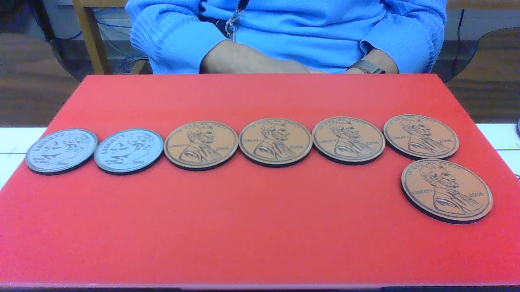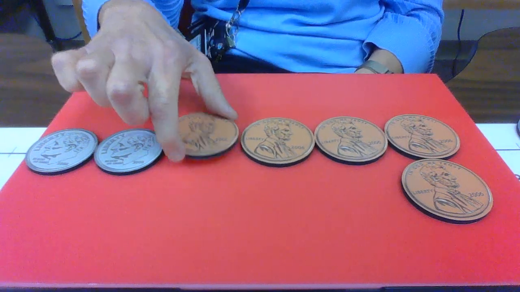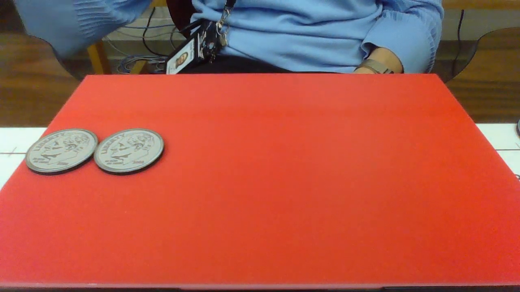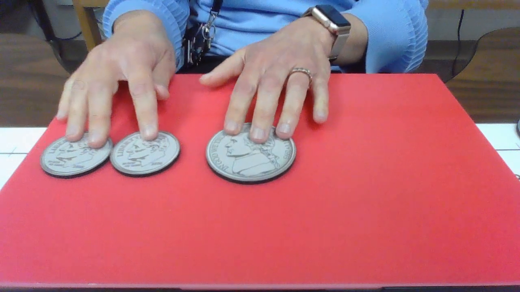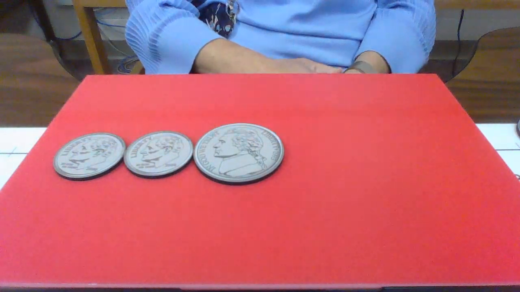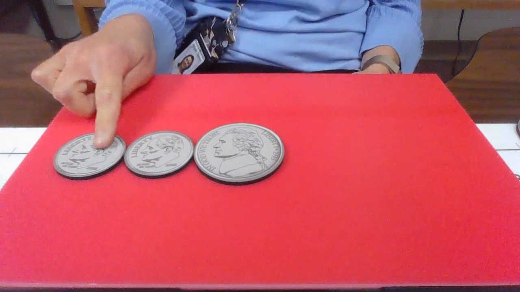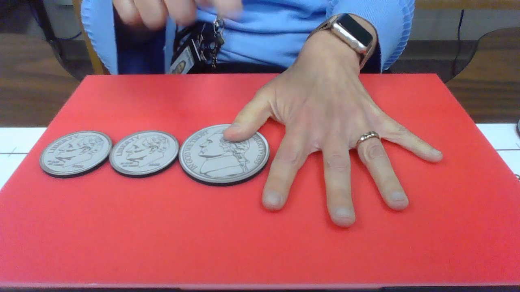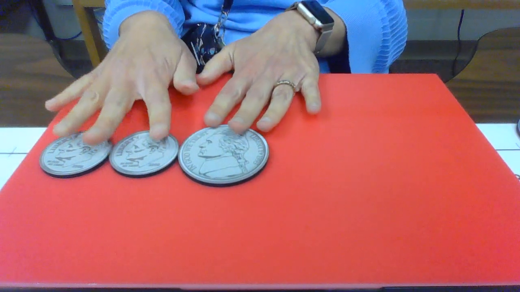So here I go. I could take these 5 pennies. Remember, I can trade 5 pennies for, there's my nickel again. Now, take a look at what I have. 10, 20, 21, 22, 23, 24, 25.